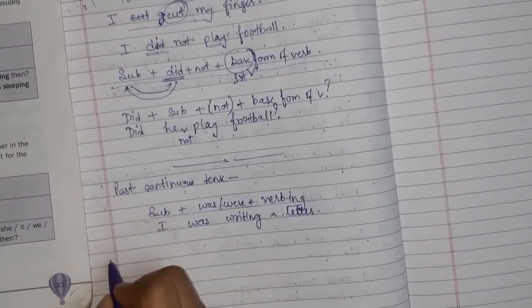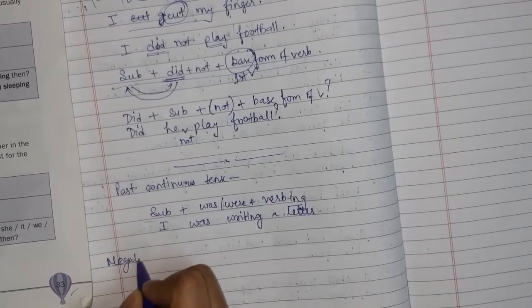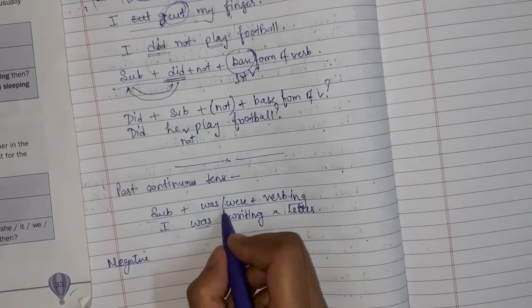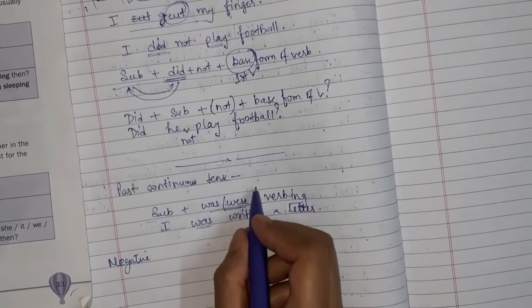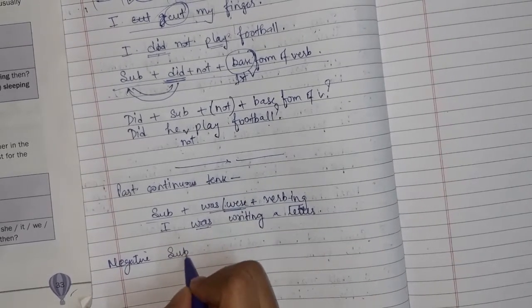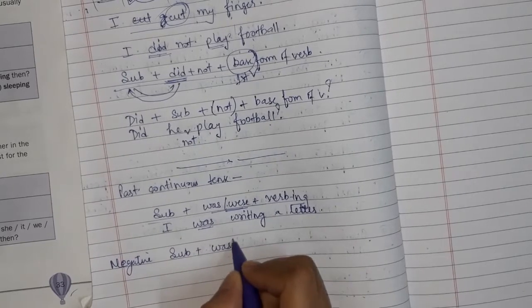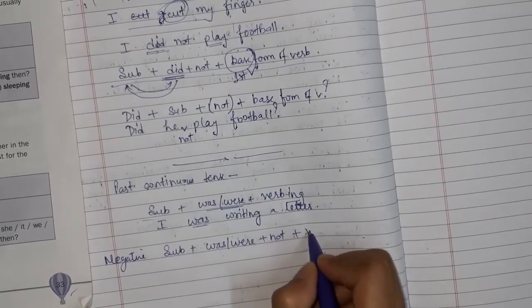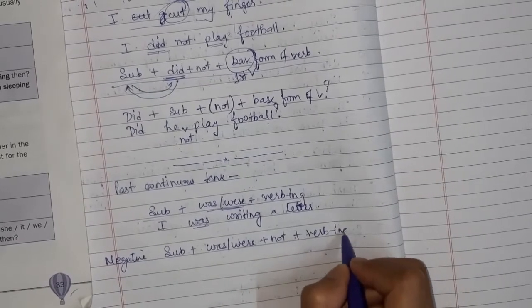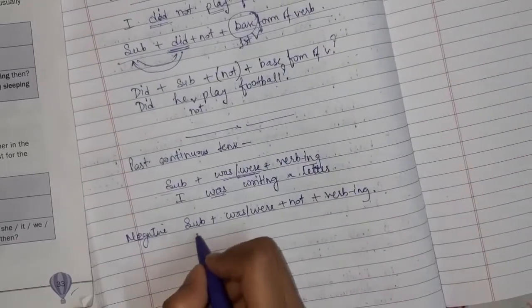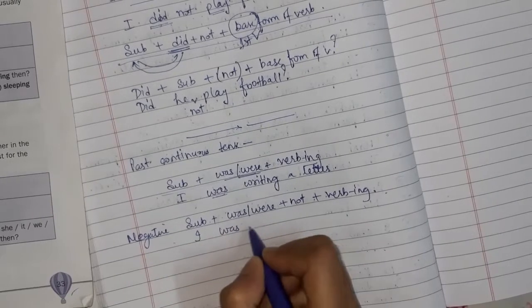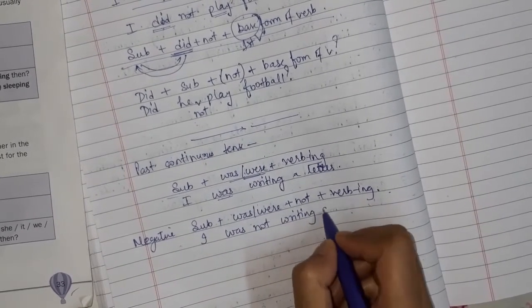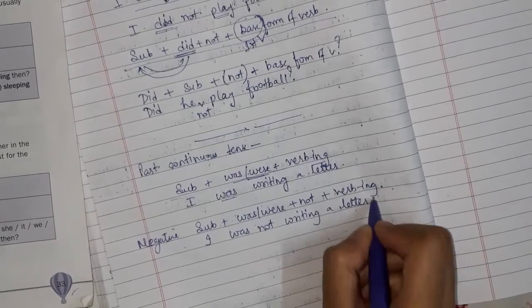Then how will you use the negative? Negative we always use with an auxiliary verb, right? So this is the auxiliary verb. After this we will use not. For example, subject plus was or were plus not, then the verb in ing form. The same example, if I give, I was not writing a letter.